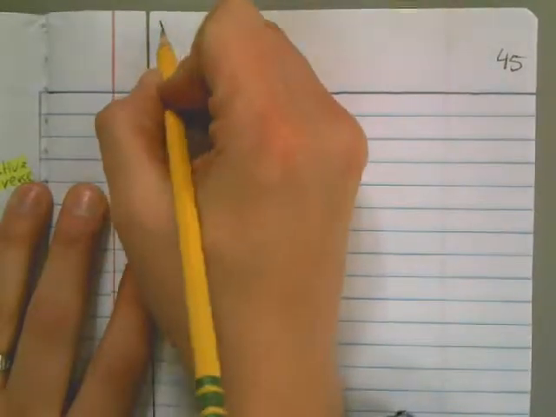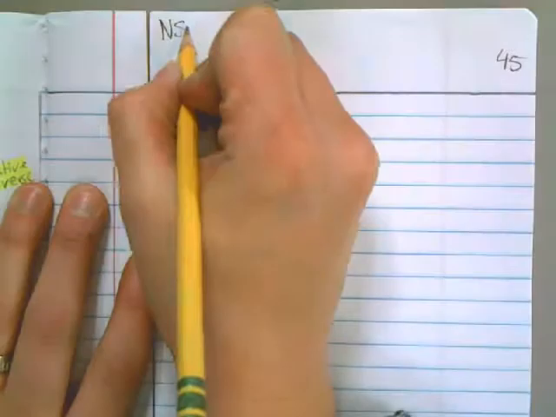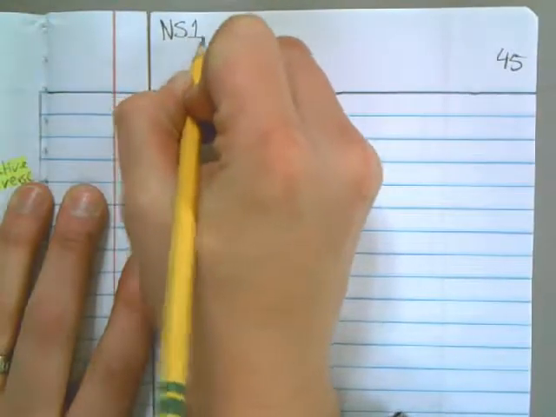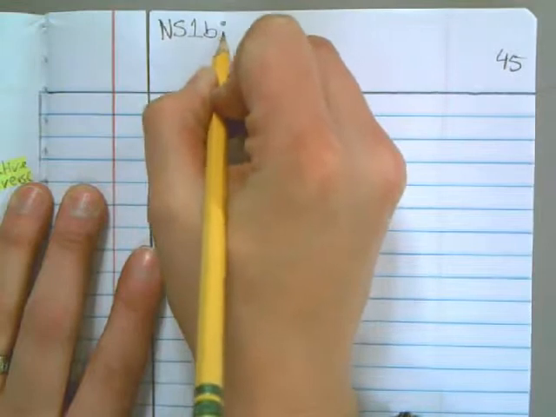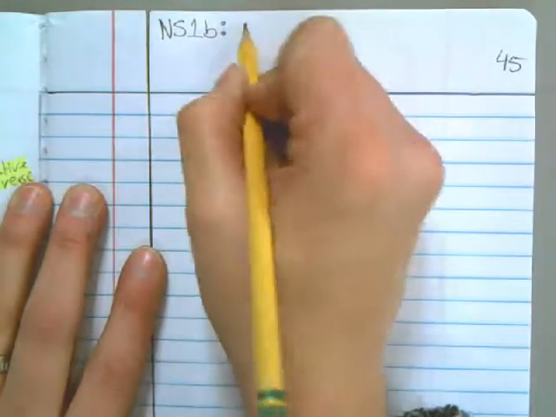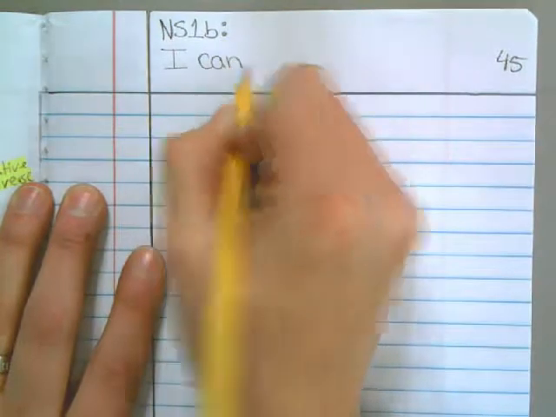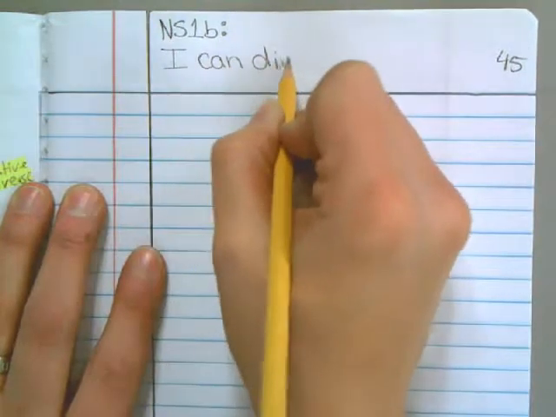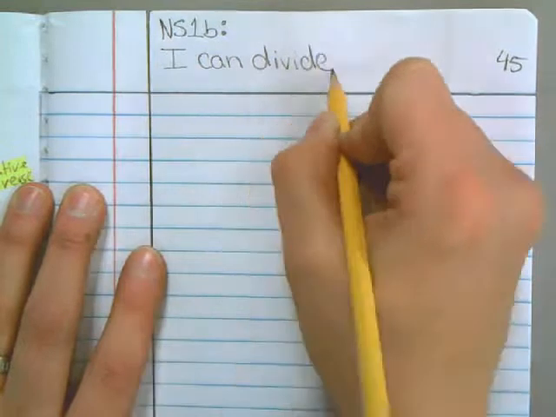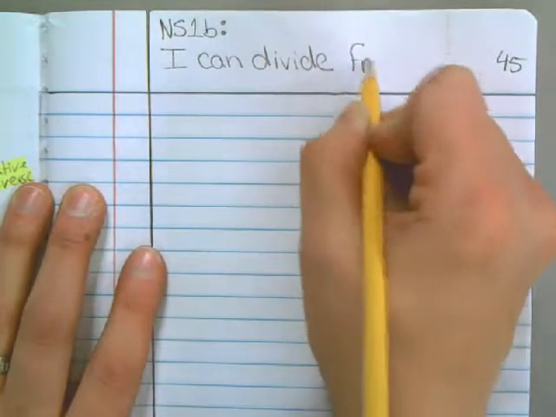Okay, so today is going to be the same essential as yesterday, NS1b. And again, that is I can divide fractions.